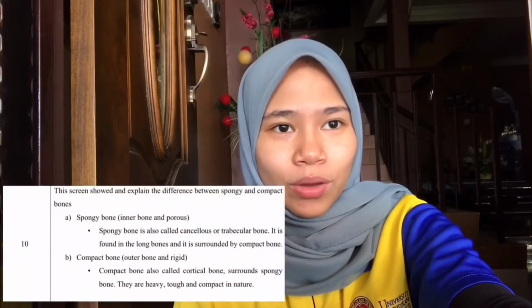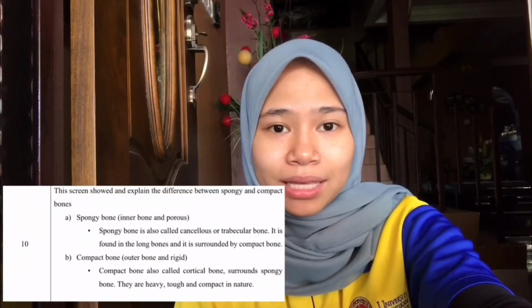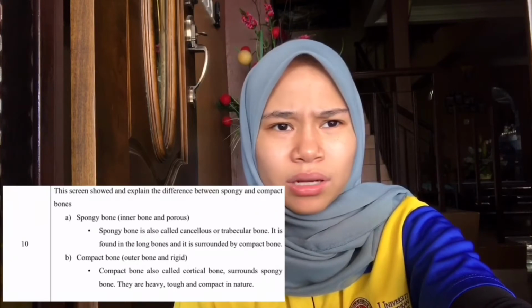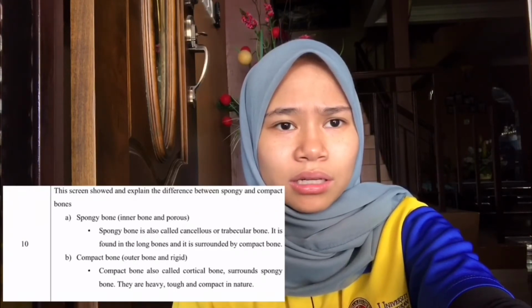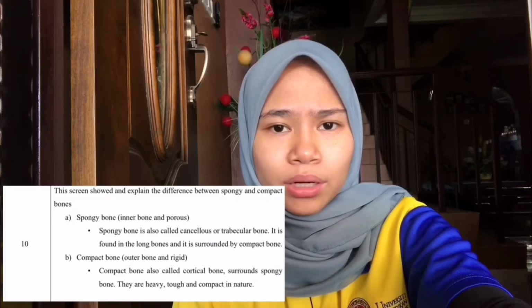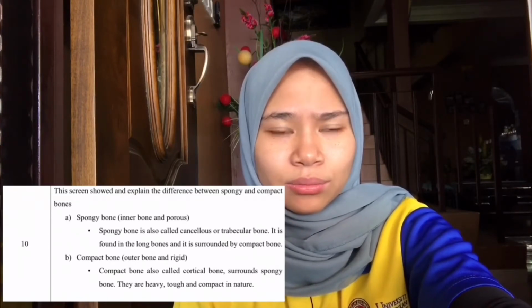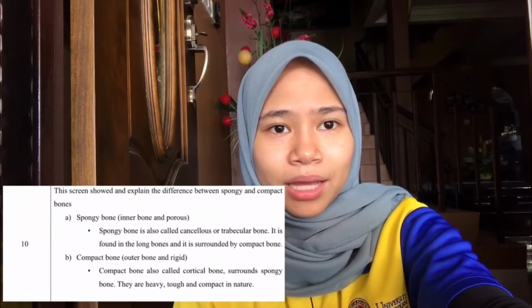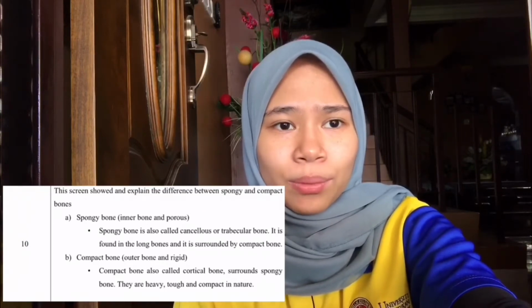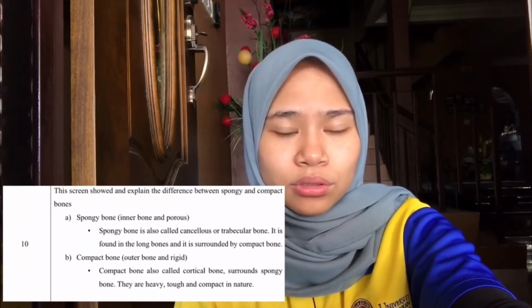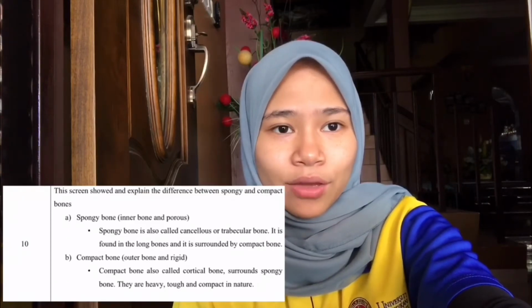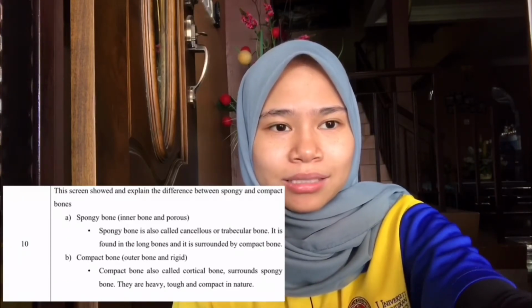The screen shows and explains the difference between spongy and compact bone. First, spongy bone, inner bone, and porous. Spongy bone is also called cancellous or trabecular bone. It is found in the long bone and it is surrounded by compact bone. Second, compact bone, outer bone and rigid. Compact bone, also called cortical bone, surrounds spongy bone. It is heavy, tough, and compact in nature.